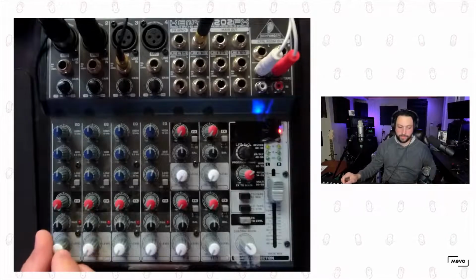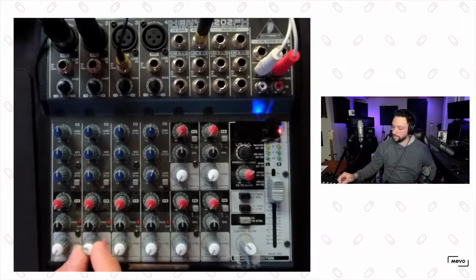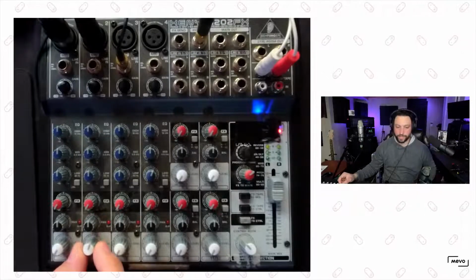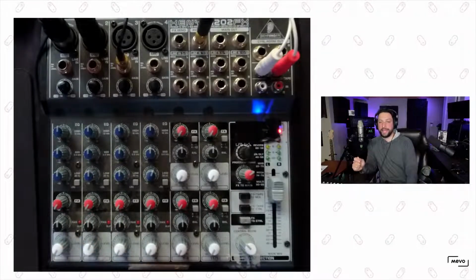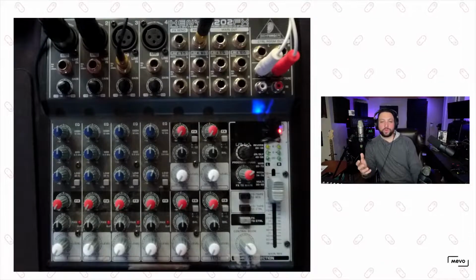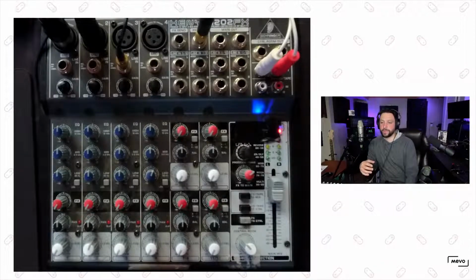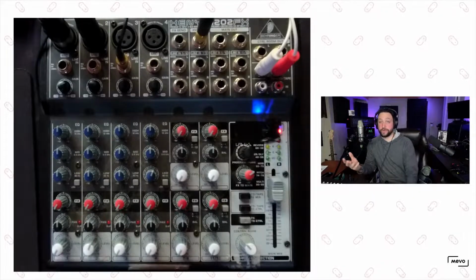Now, if I bring that down and start bringing this channel up, okay, this is the Rode NT1A, which is a pretty affordable vocal microphone made by Rode, but you'll notice a big difference in the tone. Now, this particular microphone, you guys might not run into as much if you're doing live shows and things like that, but if you are recording audio and you want to record audio to the Mevo, you can actually use this microphone through a mixer and into the Mevo.